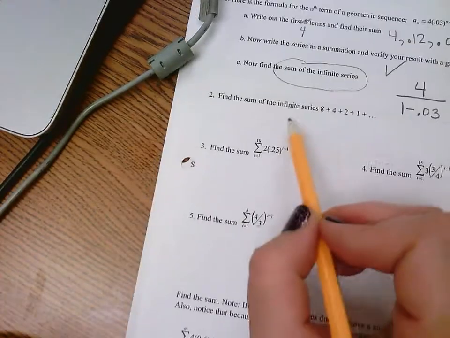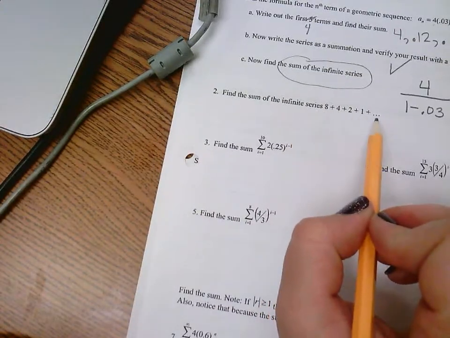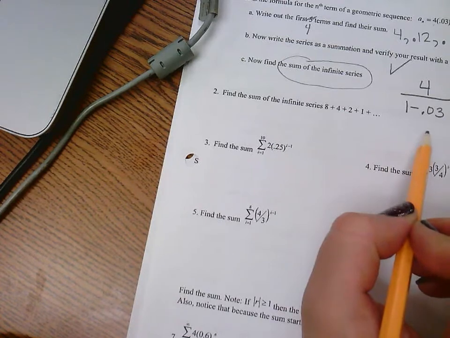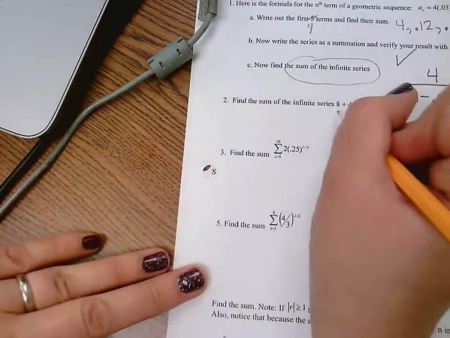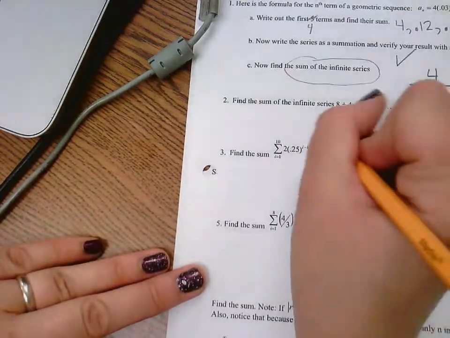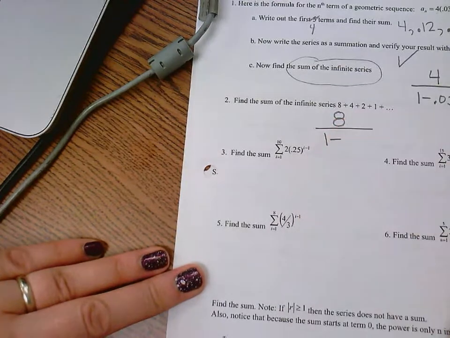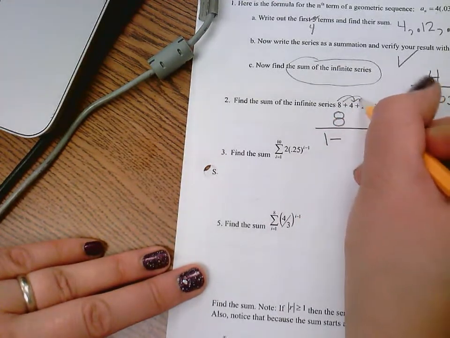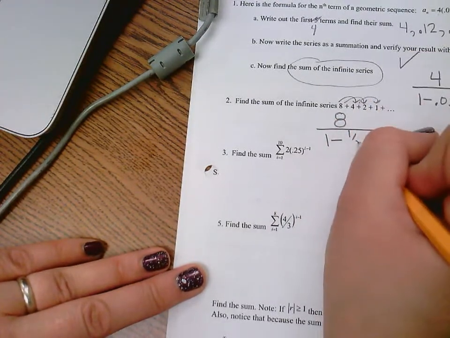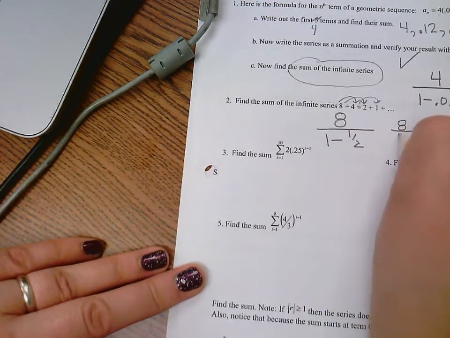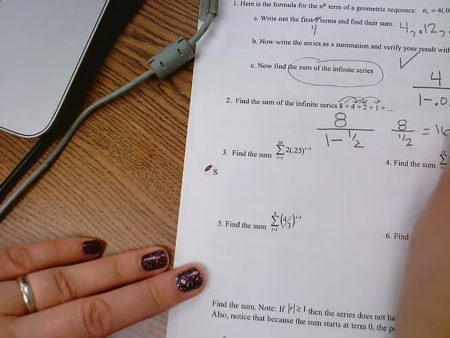All right, so what if this series goes on forever? 8, 4, 2, 1, 1/2, 1/4, 1/8. Well, I take the first term, which is 8, and I divide by 1 minus the ratio. I'm multiplying by 1/2 each time. 8 divided by 1/2 would be 16.